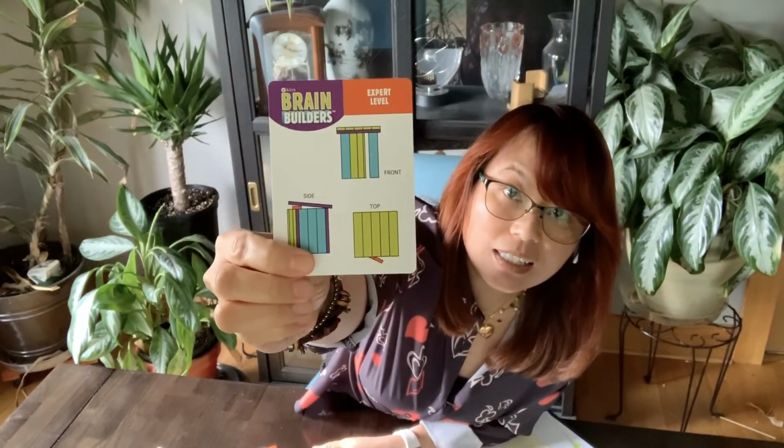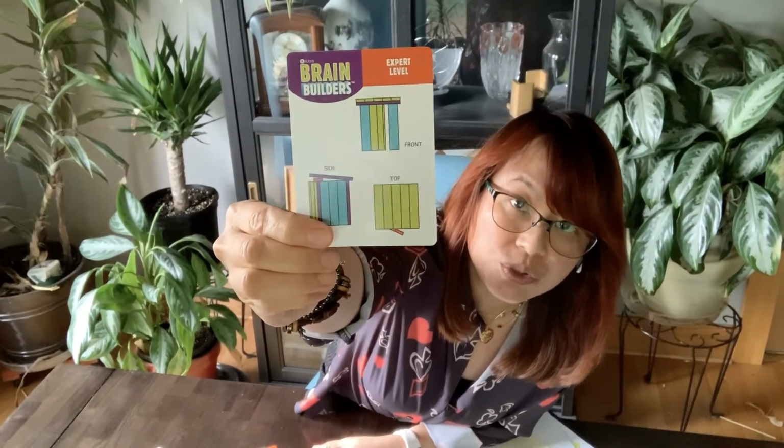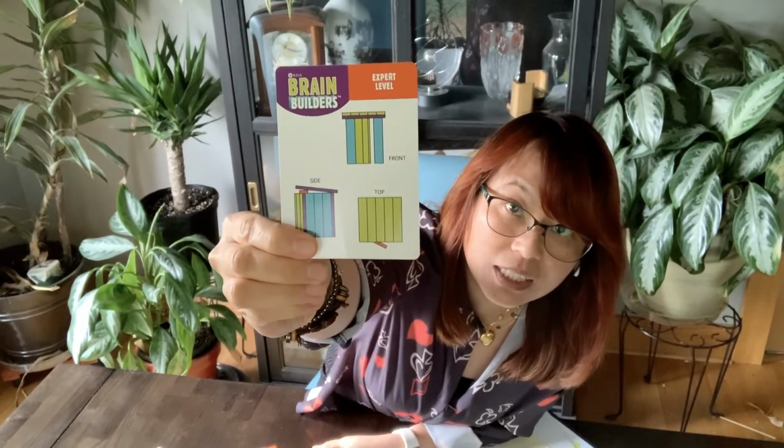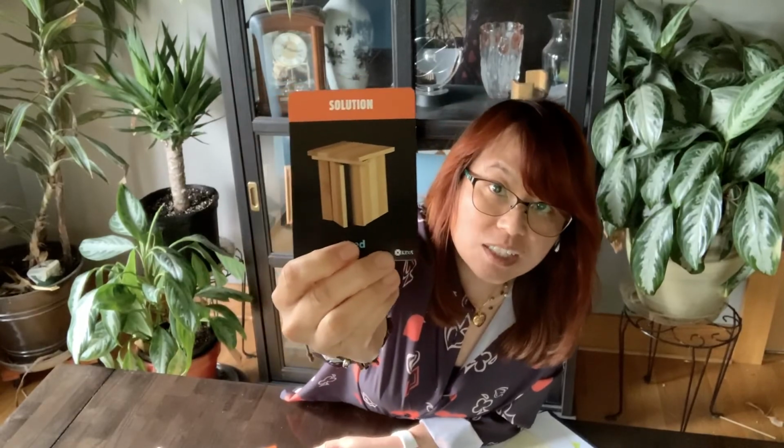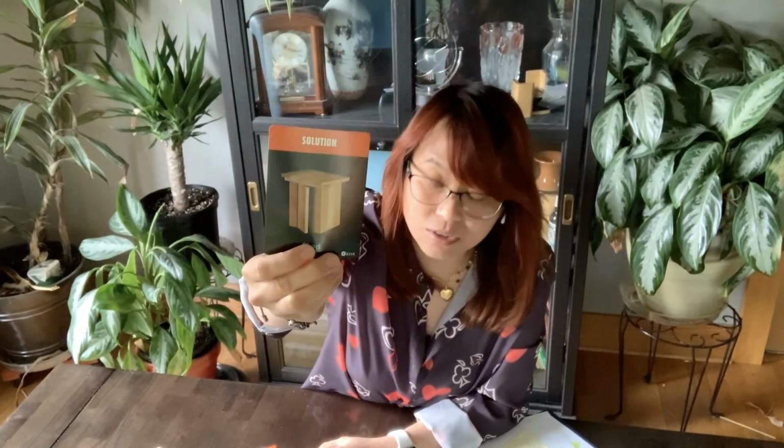So for example, you can see here, this is a puzzle that shows different angles for how to build a certain structure. So you take a look at this, you build it, and then in the back is the actual solution of what it looks like. However, that's not the point, the solution.